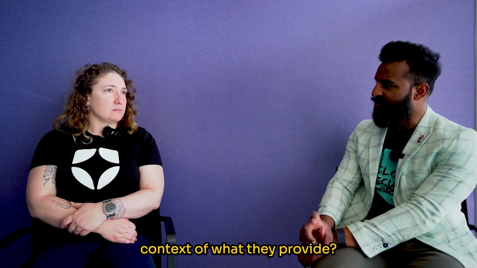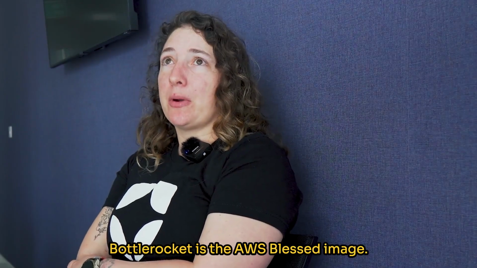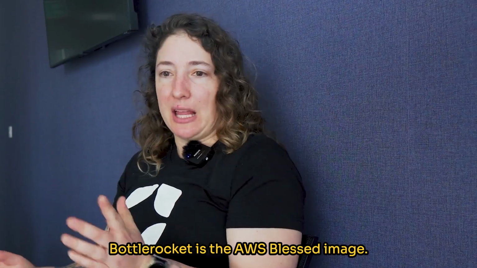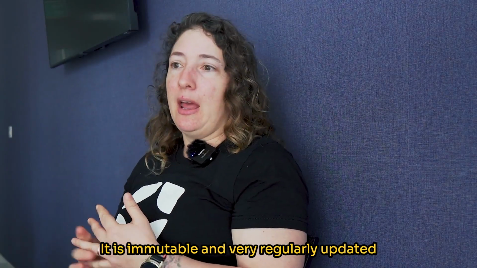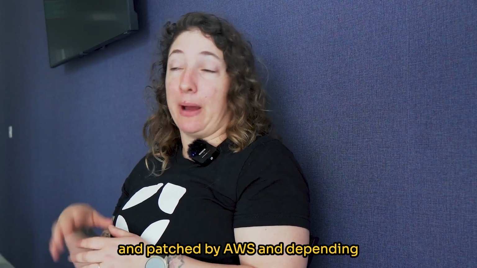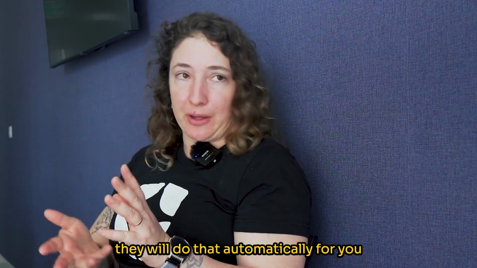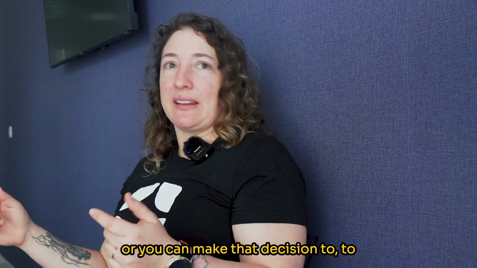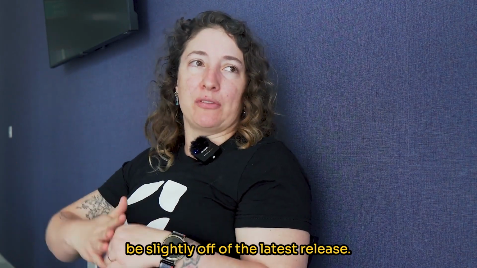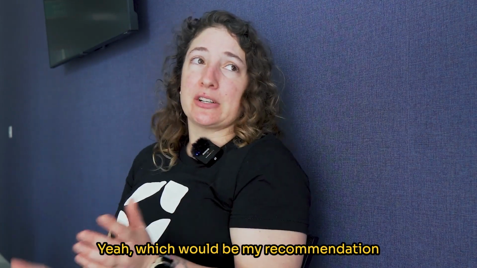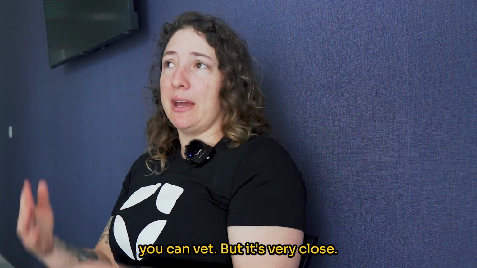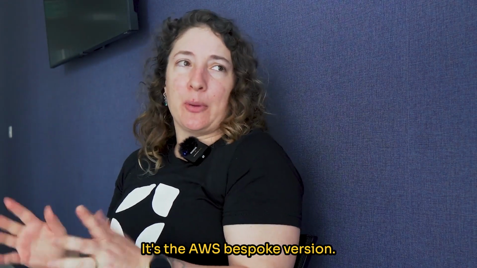Are they similar in the context of what they provide? They are similar. Bottle Rocket is the AWS blessed image. It is immutable and very regularly updated and patched by AWS, and depending on what your platform looks like, either they will do that automatically for you, or you can make that decision to be slightly off of the latest release, which would be my recommendation, is be a little bit behind so you can vet. But it's very close. It's the AWS bespoke version.